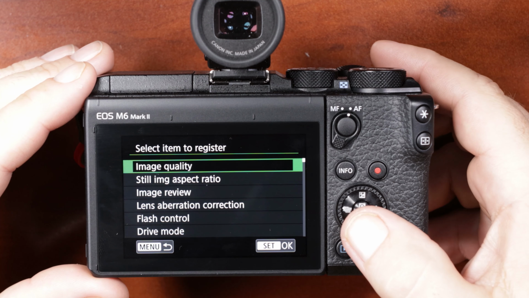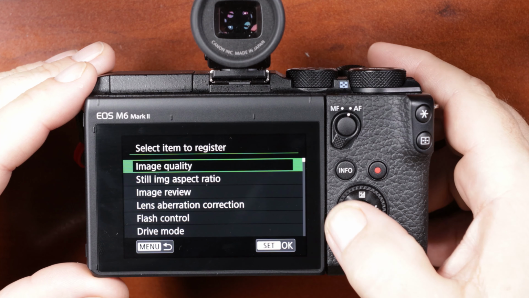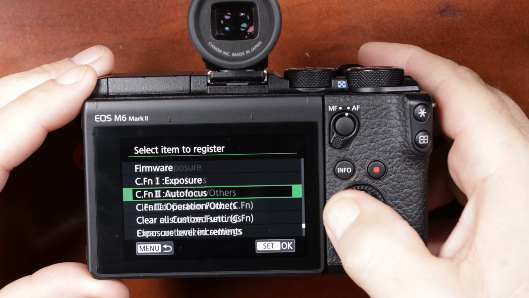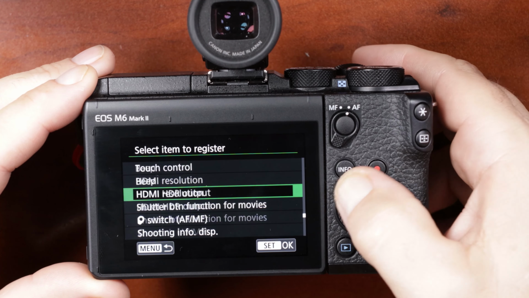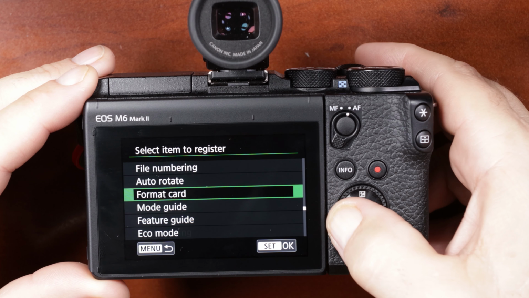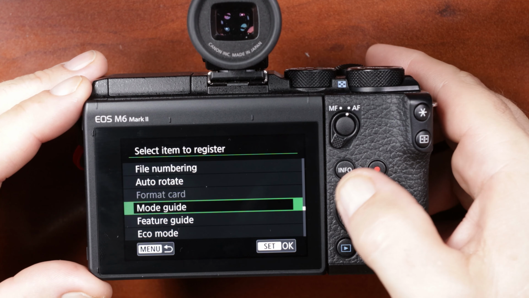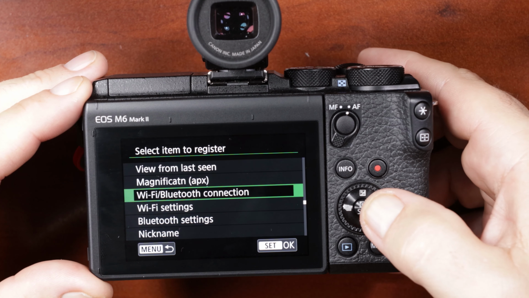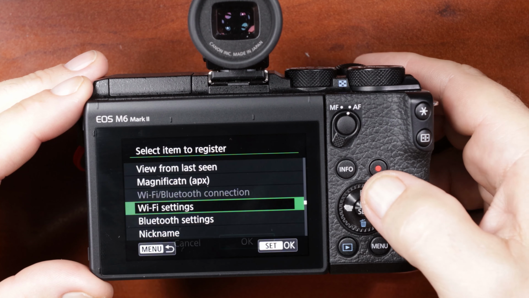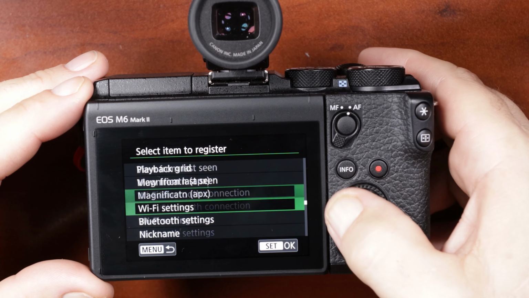I'm not going to set everything up, but I just kind of want to show you how to do this. The one thing that I use the most is formatting my card. So I'm going to go ahead and use the scroll wheel and run up to find format card. Format card, click OK. Format card is blacked out, so I know it's registered. I also get to the Wi-Fi Bluetooth connection. I'm going to go ahead and click on OK. I switch back and forth with my movie modes, so also time-lapse movie, I'll end up doing that one as well. My movie record quality, so I can jump back and forth between 4K and 1080p.